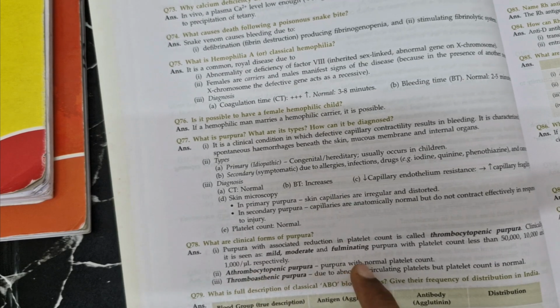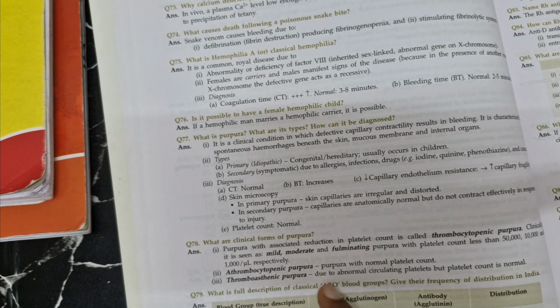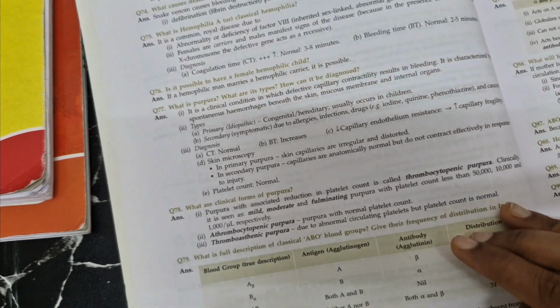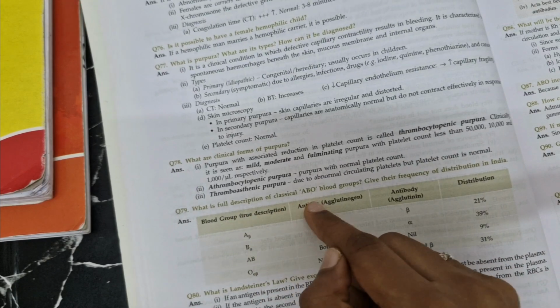Athrombocytopenic purpura with normal platelet count. Thrombasthenic purpura is due to the abnormal circulating platelet, but the platelet count is normal. What is the full description of the classical ABO blood group?